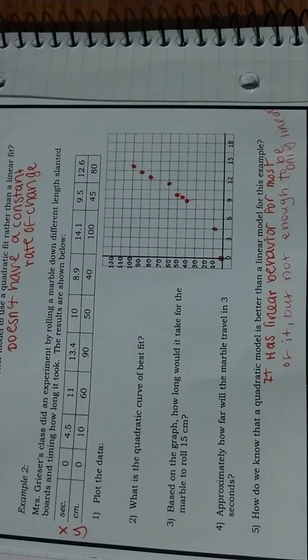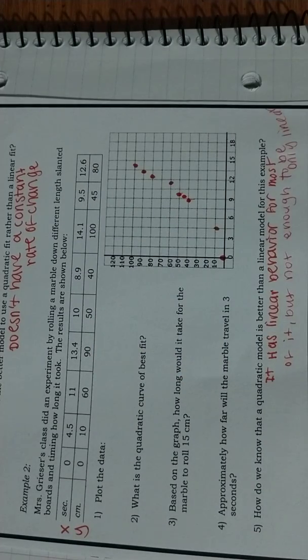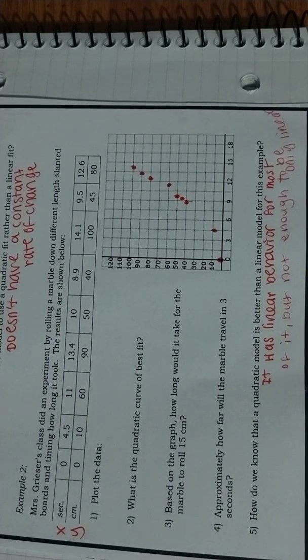Okay, so now they're asking us, what is the quadratic curve of best fit? So we're going to do the same thing like we did above. We're going to put everything for the x's in L1 and everything for the y's in L2. So if you need more time to copy this down, pause the video now.